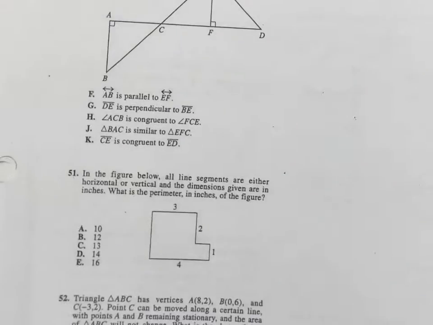All right. What about number 50? Last one we did yesterday. Anybody need number 50? Yeah, you need it? Okay. All right, here we go. It says, which ones can you not justify?